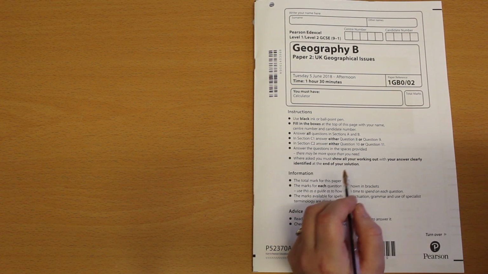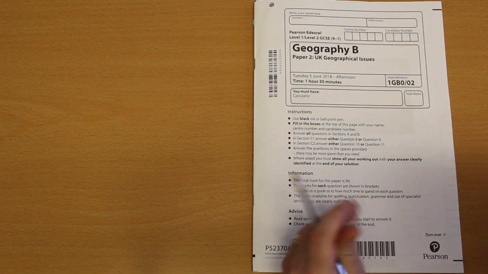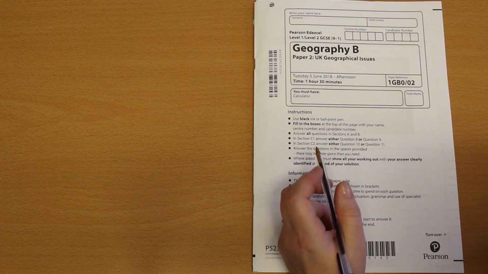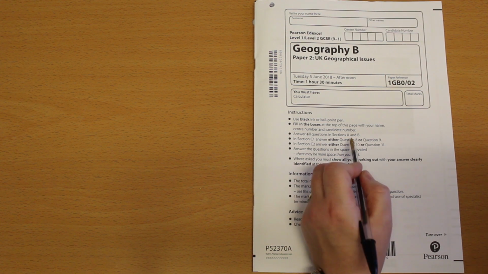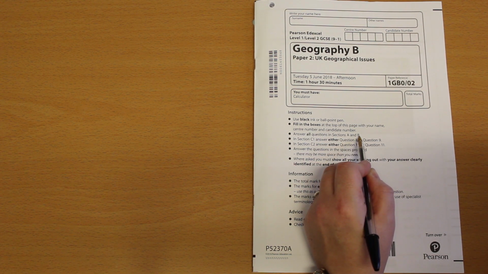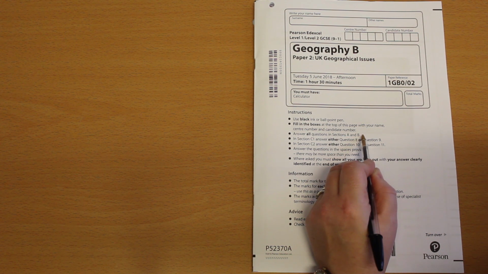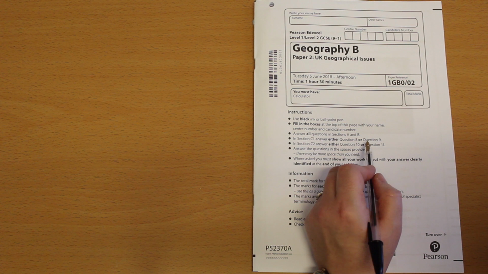The timing of the sections is slightly different. Although the exam paper is an hour and a half long, it's not as nice and even as the last one, which was half an hour a section. I would divide my time on the ratio of a mark a minute. Section A and section B are worth 27 marks each, so I would spend 27 minutes on A and 27 minutes on B. There are 4 extra marks available for spelling, punctuation and grammar on B. We'll come back to that later on. And your 2 fieldwork questions are 18 marks each. If you work on the principle of a mark a minute, you should have plenty of time.